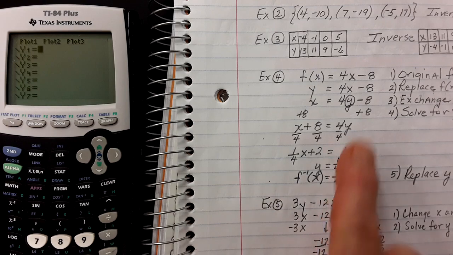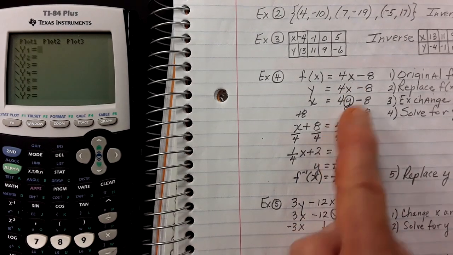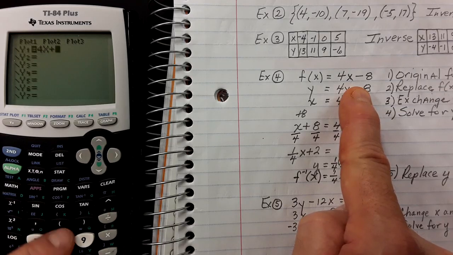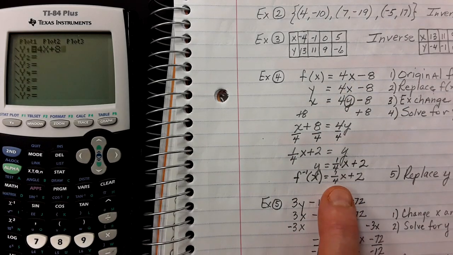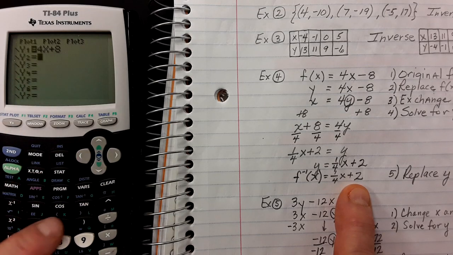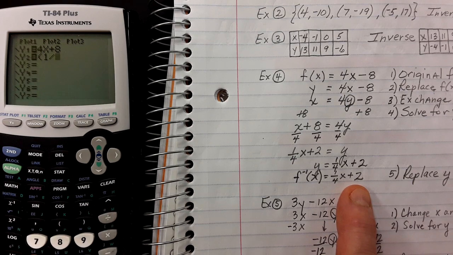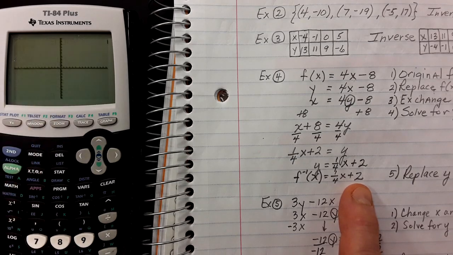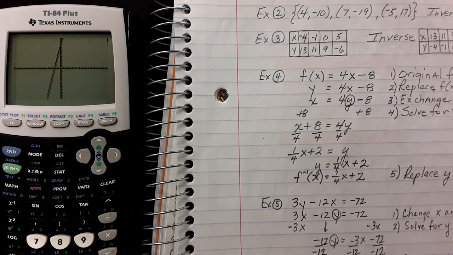Y equals, we put in 4x plus 8. And then our inverse function is 1/4 x plus 2. So here we're going to do 1/4. Remember 1/4, you put in parentheses, 1 divided by 4, parentheses, x plus 2. And if you do a zoom square, you'll see that the two lines look like this.